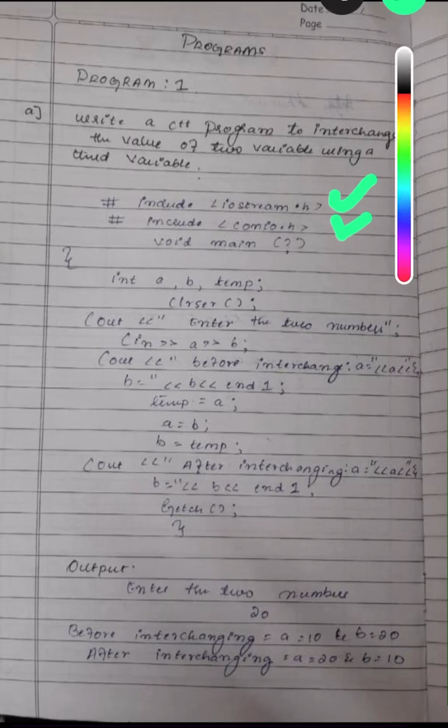Integer a, b and temp. We are declaring three variables in the memory. Okay, then we are using clrscr to clear the screen, so that if there are any junk values present, they will be cleaned out. And then first thing is cout. Just think, we are a programmer.